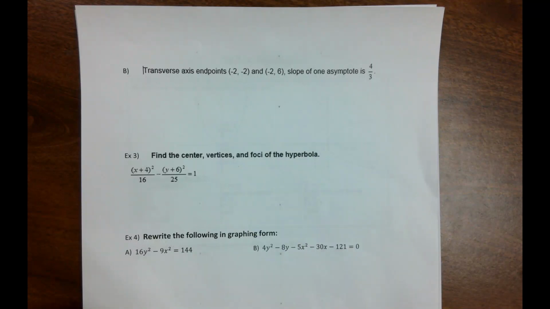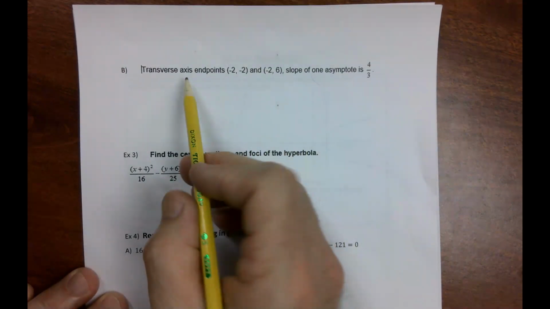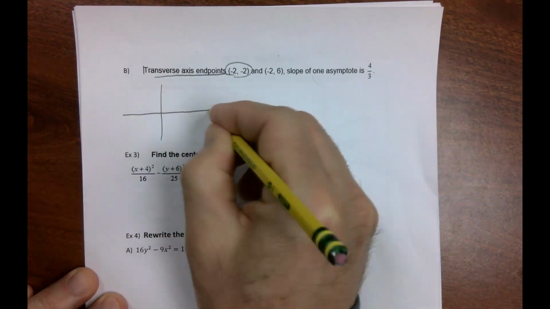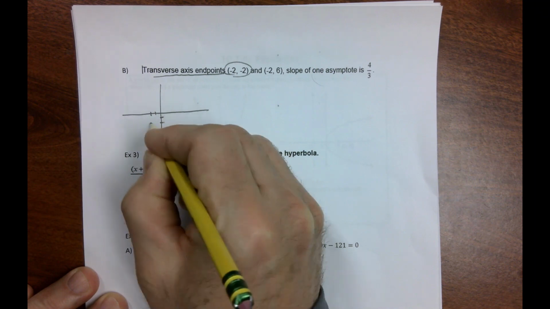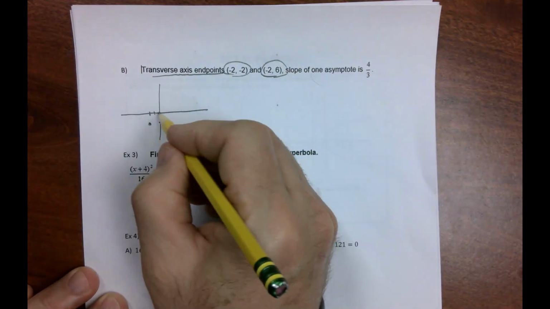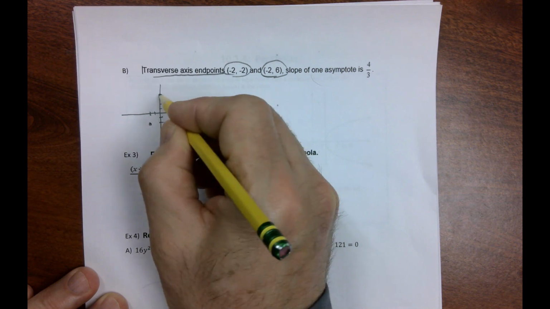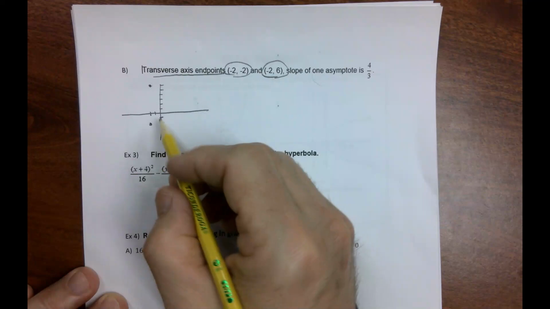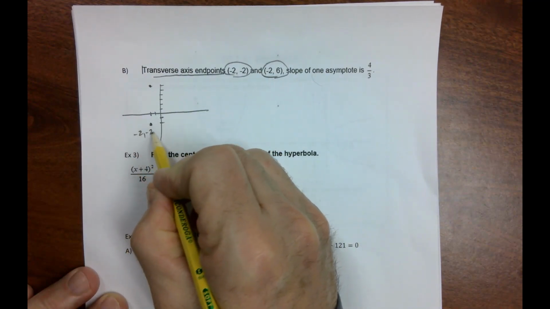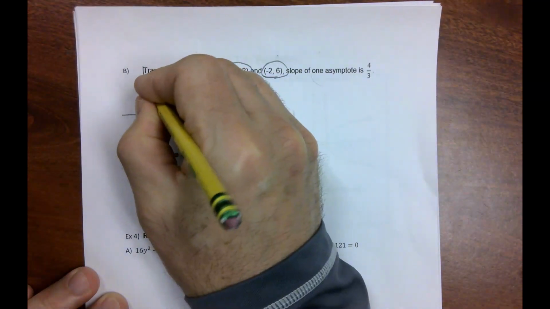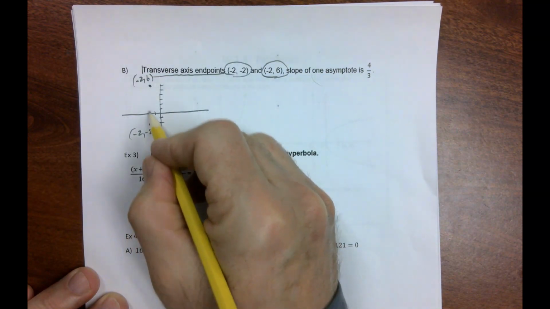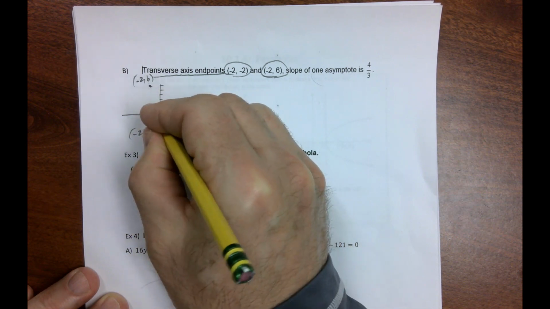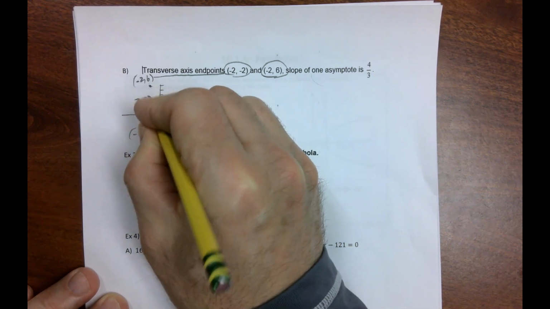Okay, so they're hitting us with everything they got. Transverse axis endpoints, -2, -2 and -2, 6. Let's get a nice little drawing here. So -2, now we got to go up 3, 4, 5, 6. So that's helping us a lot, because now if this is -2, -2, and this is -2, 6, we got to find the halfway point. Well, if this is 8, we need to go 4 down or 4 up. Regardless, we end up with the center 2, 2.